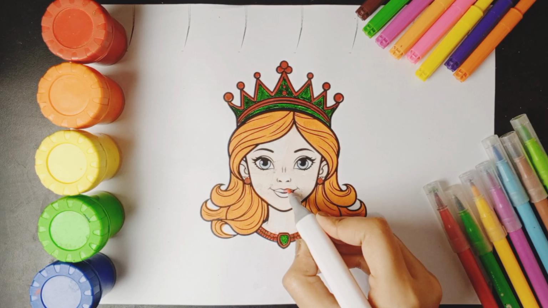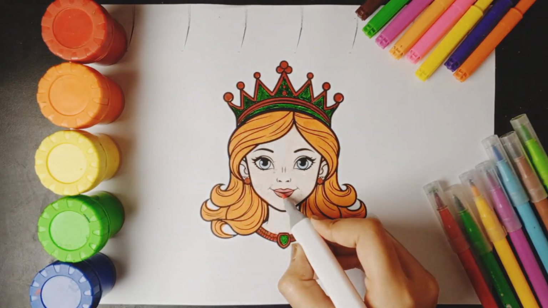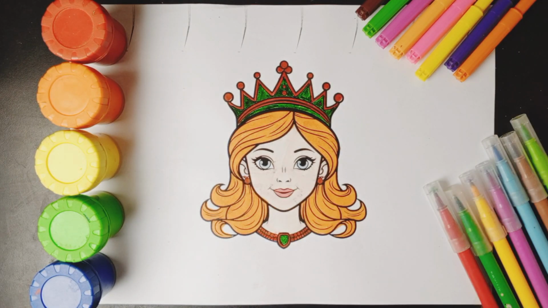And let's color her lips light pink color. Wow, this beautiful queen looks adorable.